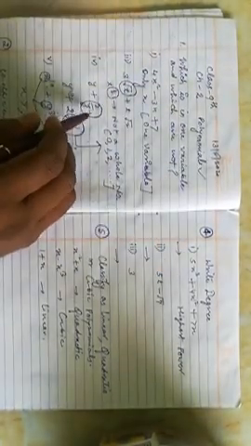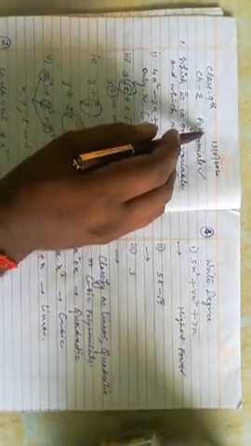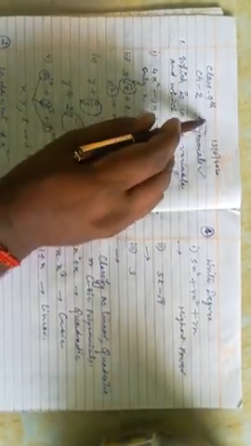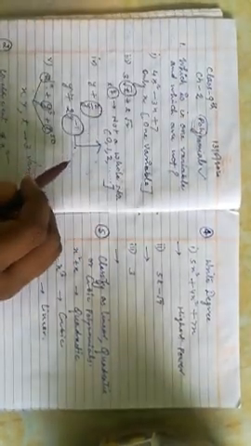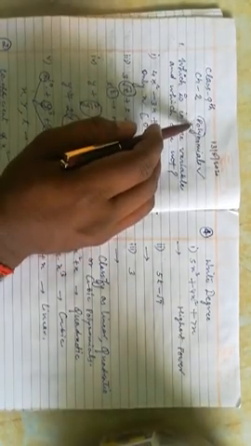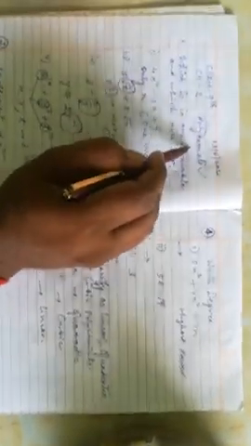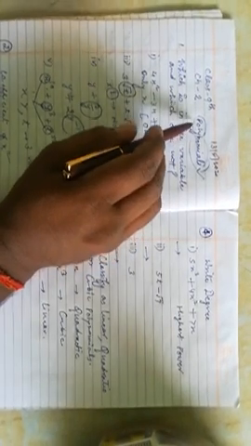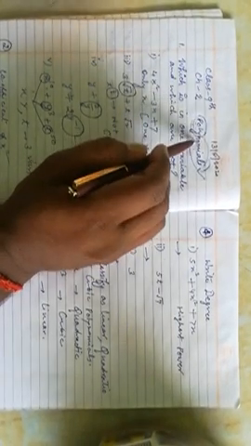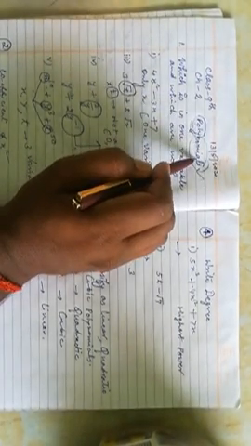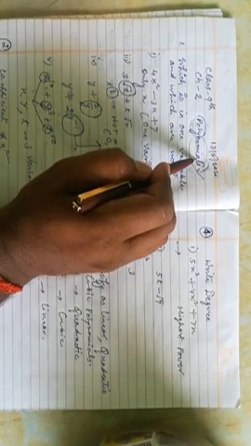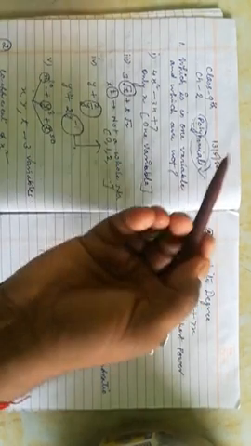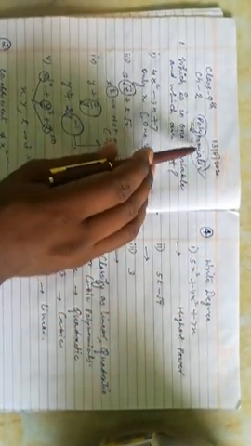Okay, so first, what is a polynomial? Polynomial is a word made from two words: the first is poly and the second is nomial. In Latin, poly means many and nomial means term. So when an expression has more than one term, that expression is called a polynomial.